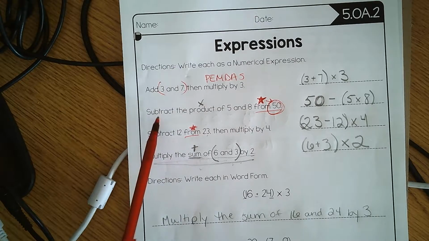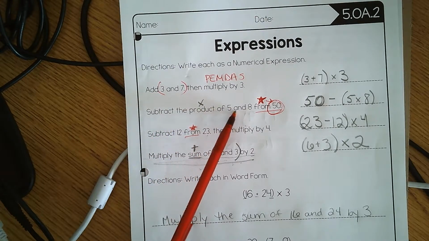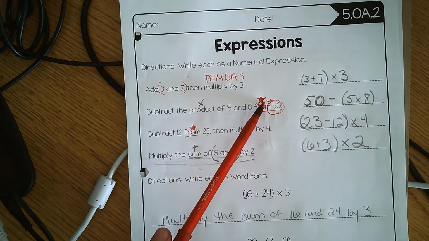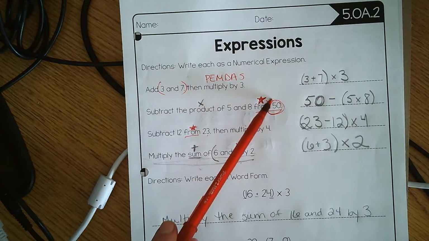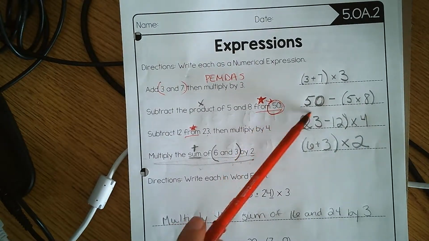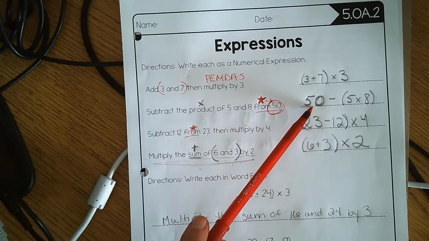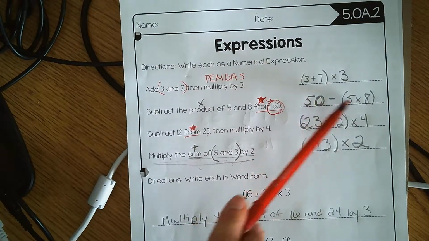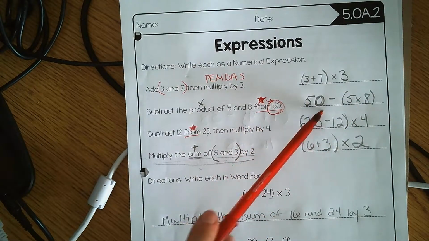On the second one, it says subtract the product of 5 and 8 from 50. I think this is the trickiest problem on the page for sure because there are a couple things in it that you absolutely need to remember. You'll see I have a huge star near this word from. Whenever you see the word from, you need to put a star there because that's where you're starting. That's the first number in your expression. You're subtracting from that number. You're starting with it and subtracting from it. So we start with 50.